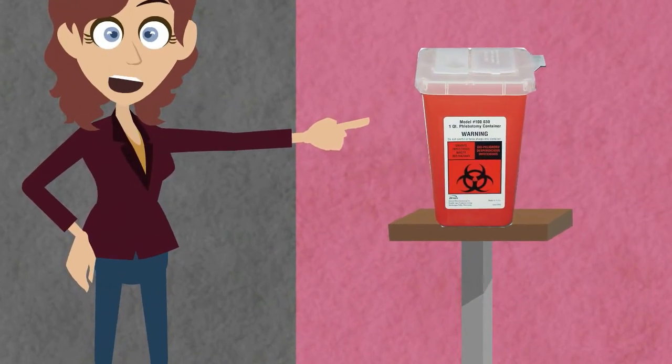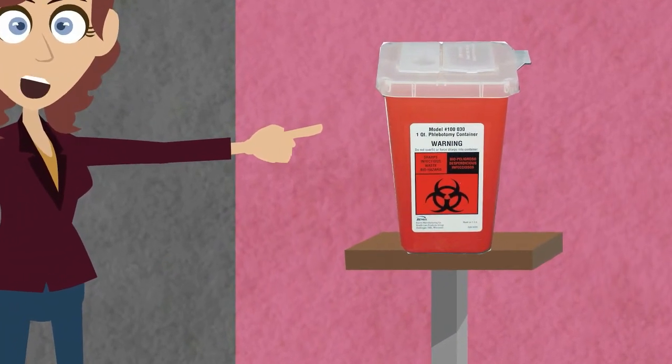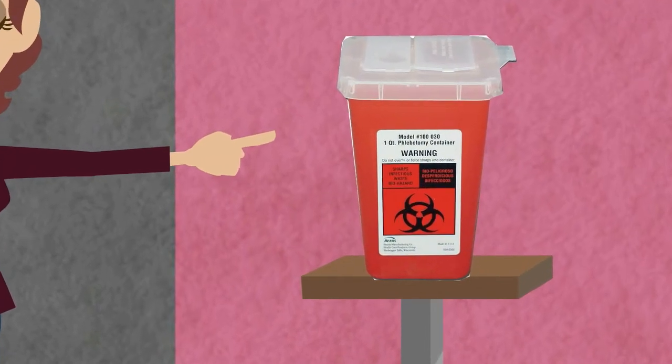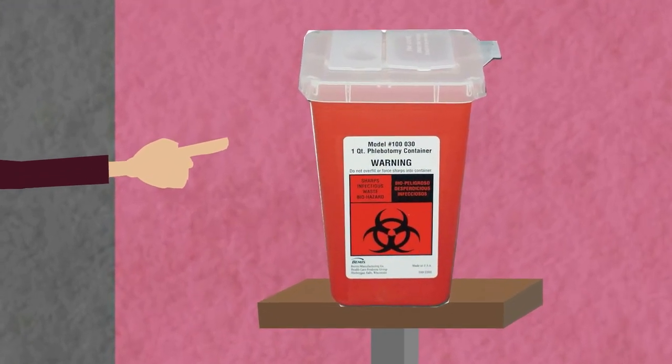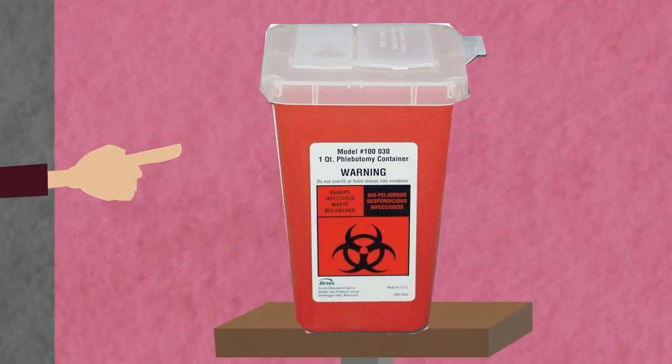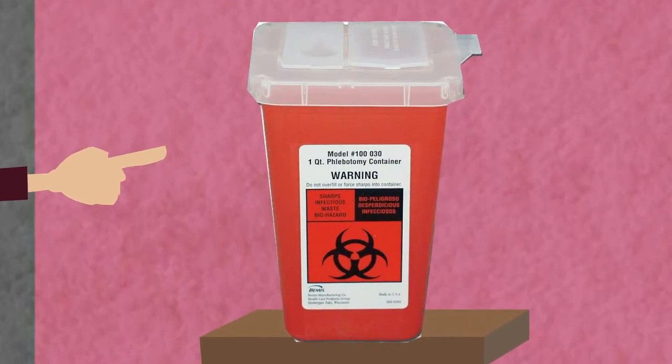Always throw used sharps into the proper type of biohazard waste container. The container will be properly labeled with the biohazard symbol, will have a lid, and will be hard-sided. Never reach into the sharps container, since you'll risk puncture and exposure.